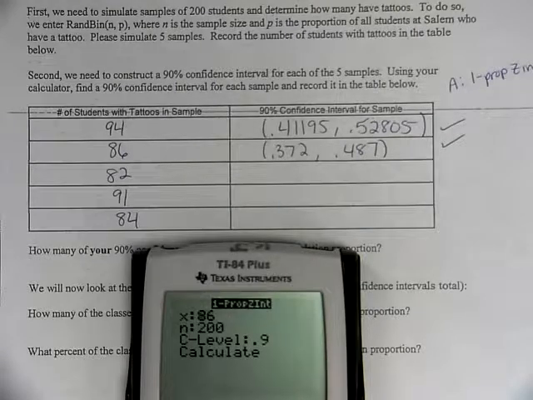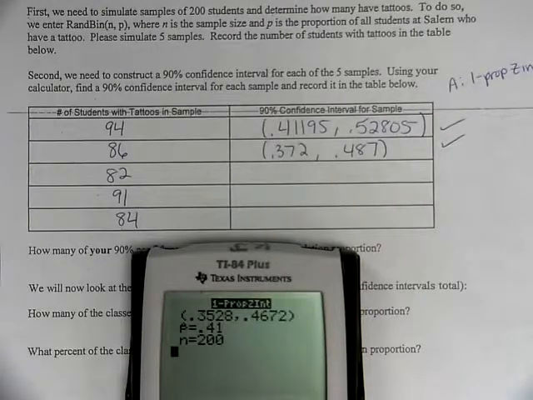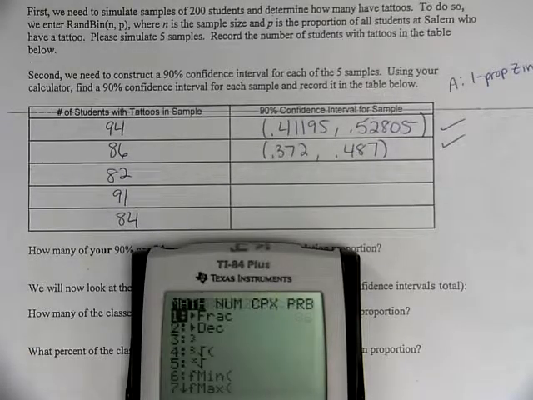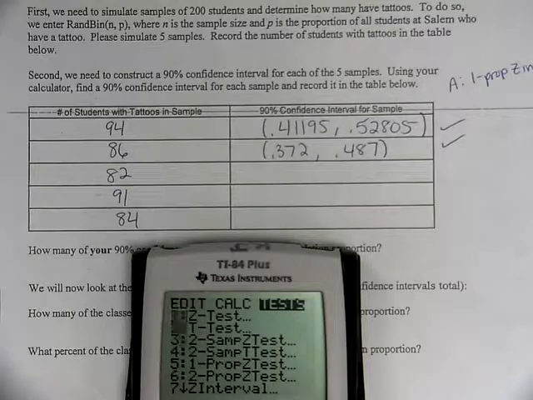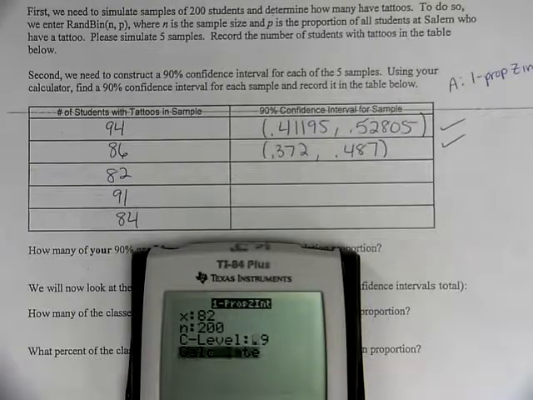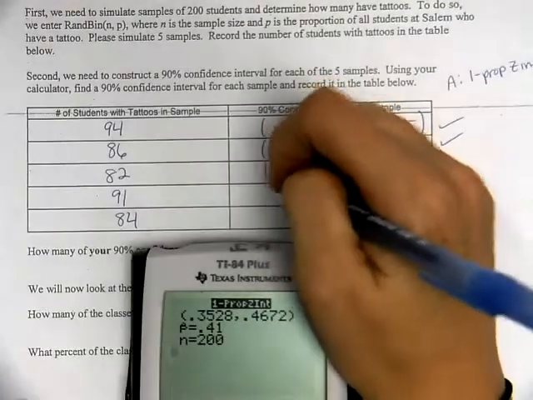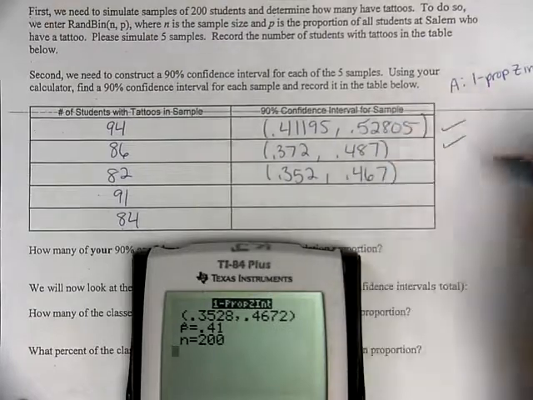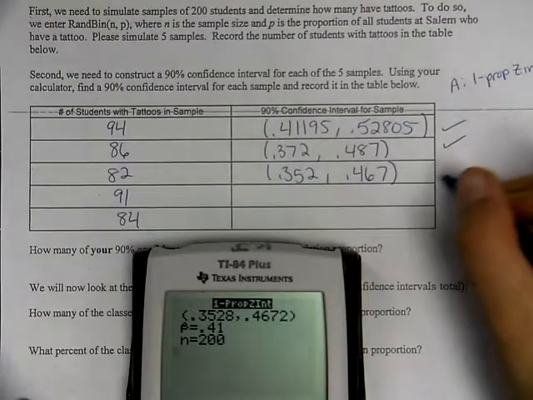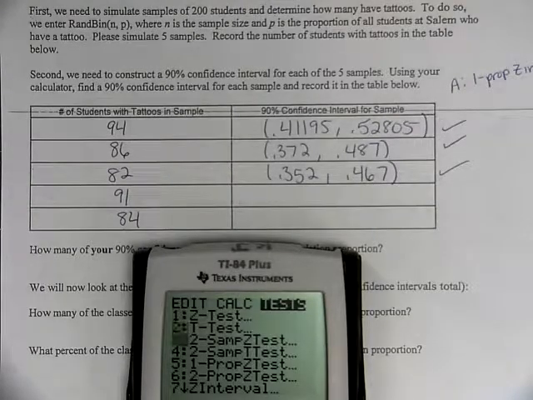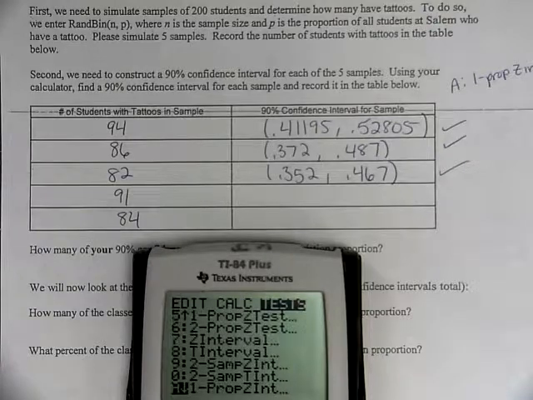Go back, do it again for 82. Oops, I missed it. Oh, darn it. Sorry. Can't hit enter twice. 0.352 to 0.467. Does that capture the 42%? Yes, it captures. Remember, 42%, that's our population parameter that we're trying to estimate. Okay, now I'm going to go in and do it for 91.